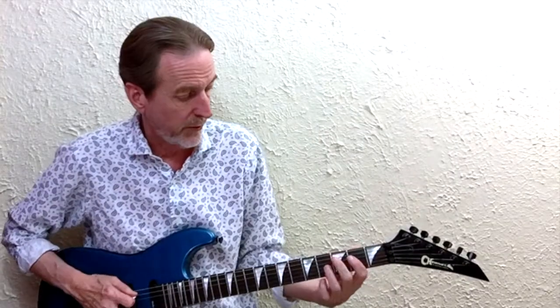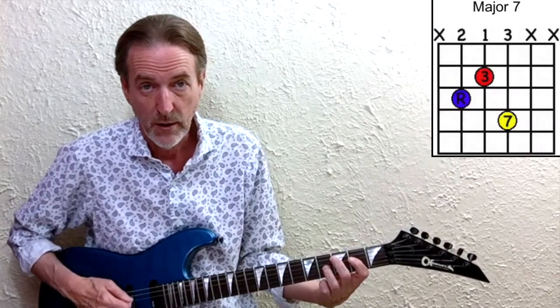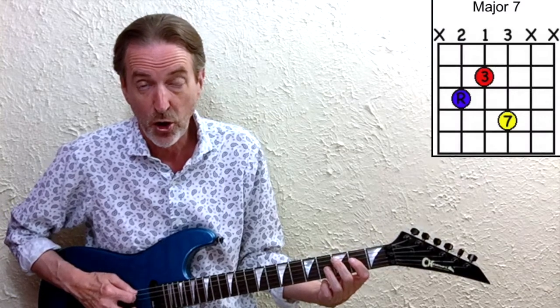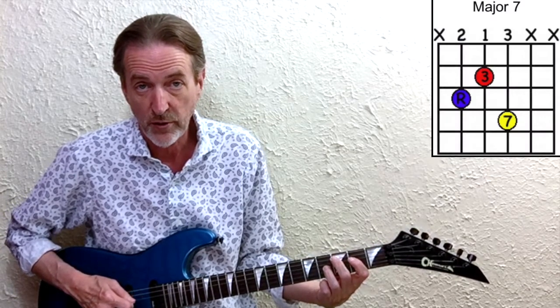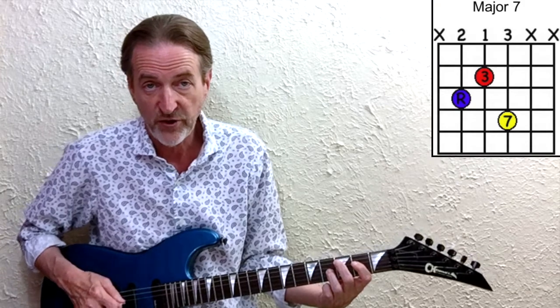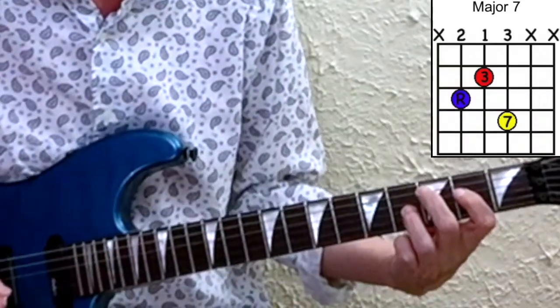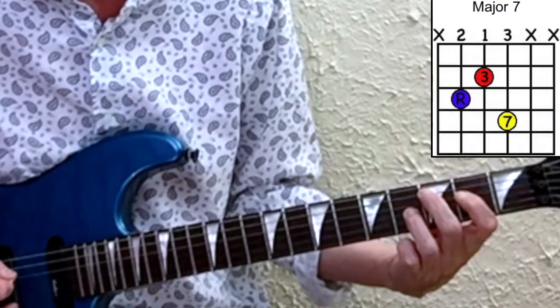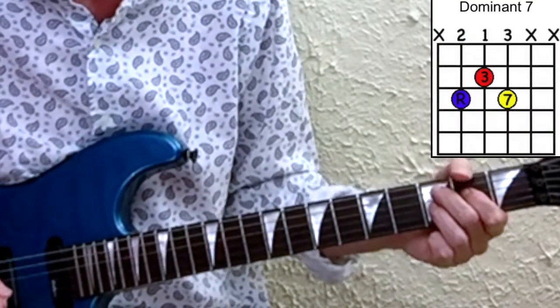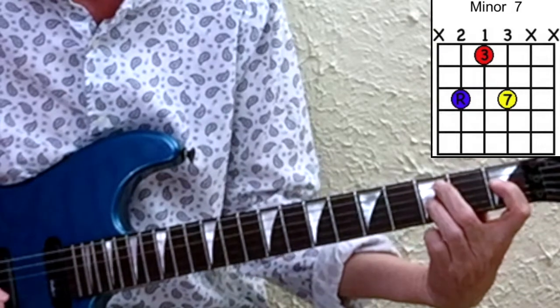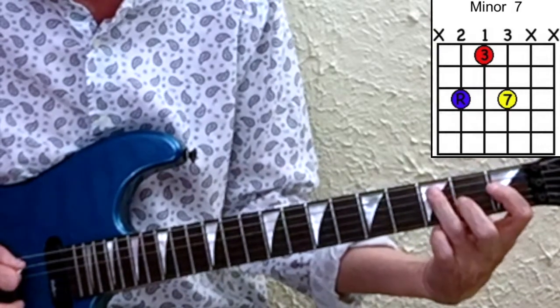From a 5th-string root, we have major. 5th-string root is called close voicing: root, 3rd, 7. Close voicing because the notes are as close as they can be to each other. So there's major 7. We're going to flat the 7 to make it dominant, flat the 3rd to make it minor, and flat the 7 again to make it diminished.